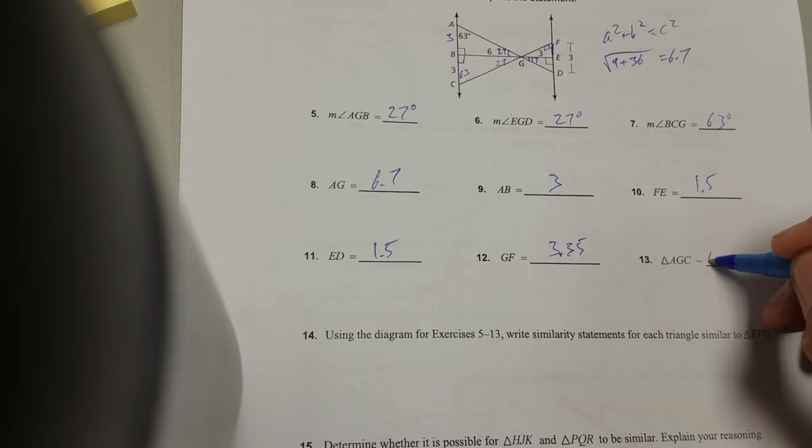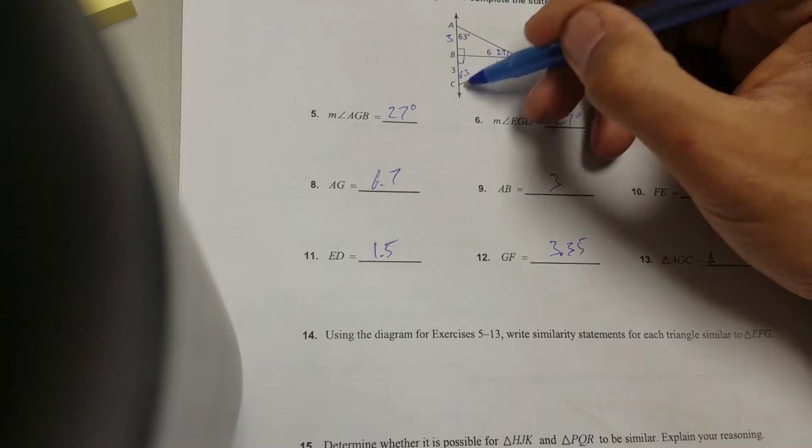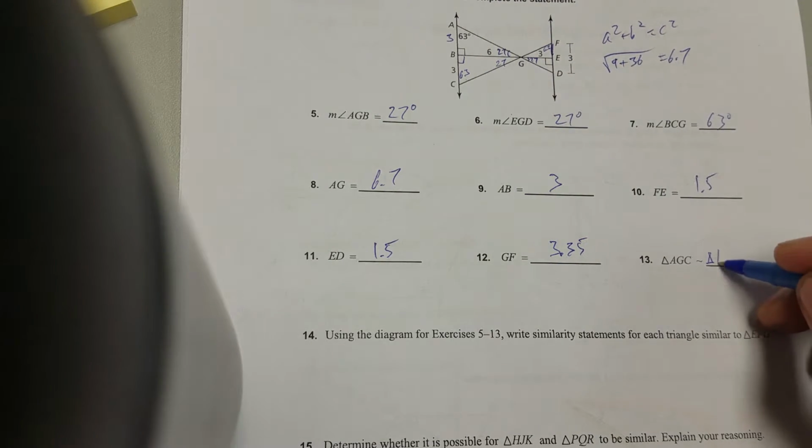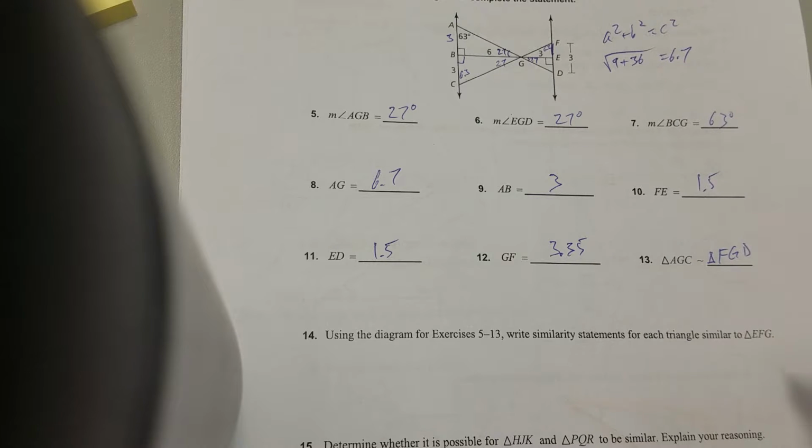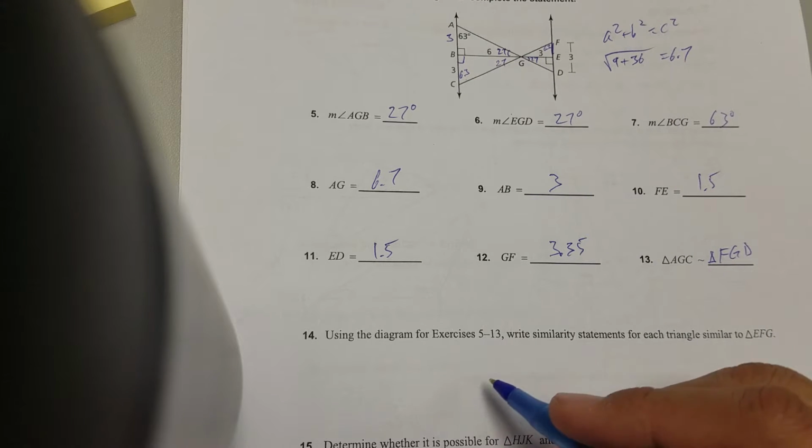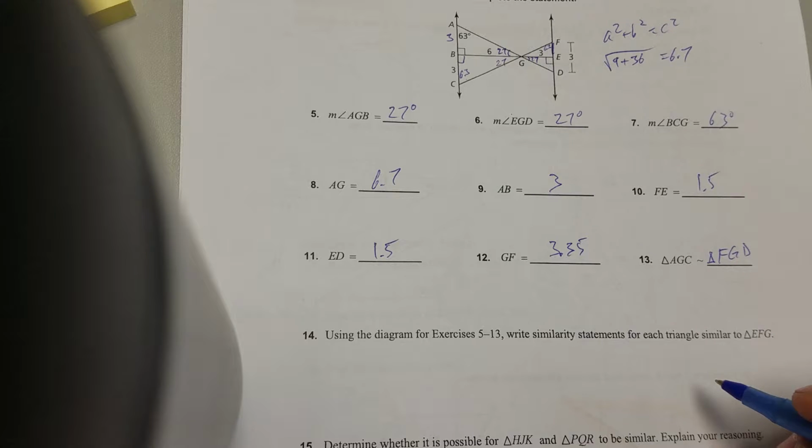AGC is similar to triangle FGD. Write similar statements for each triangle similar to EFG.